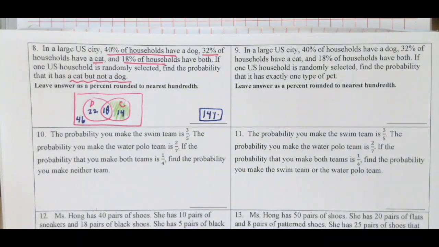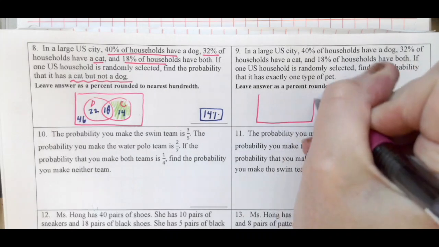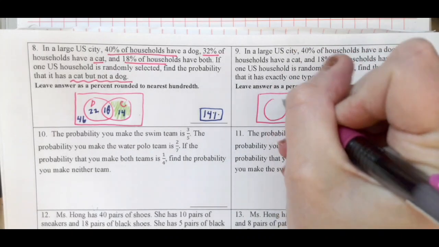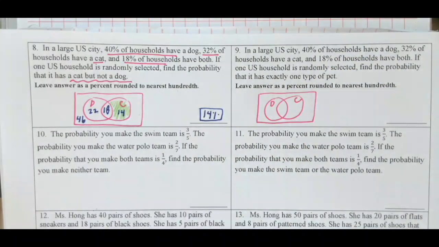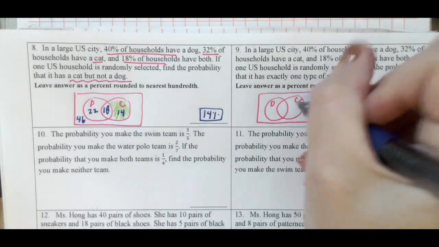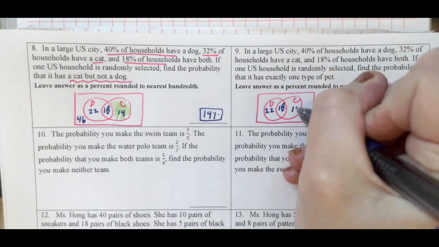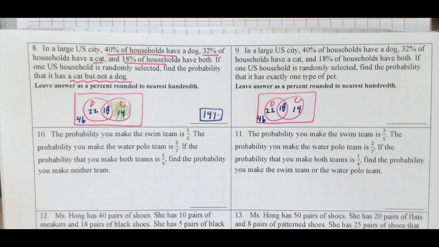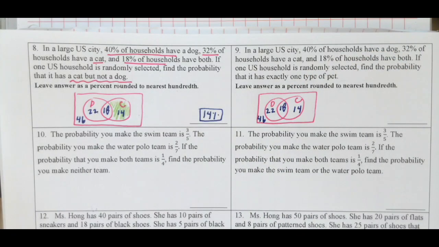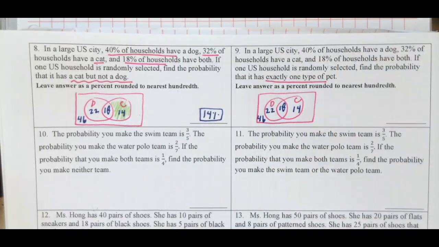Okay, the next one has the same bones. So I'm just going to draw out the same Venn diagram. So dog, cat. Here's the 18, 22, 14, right? All percents, and 46 that are the neither. Now I want exactly one type of pet.